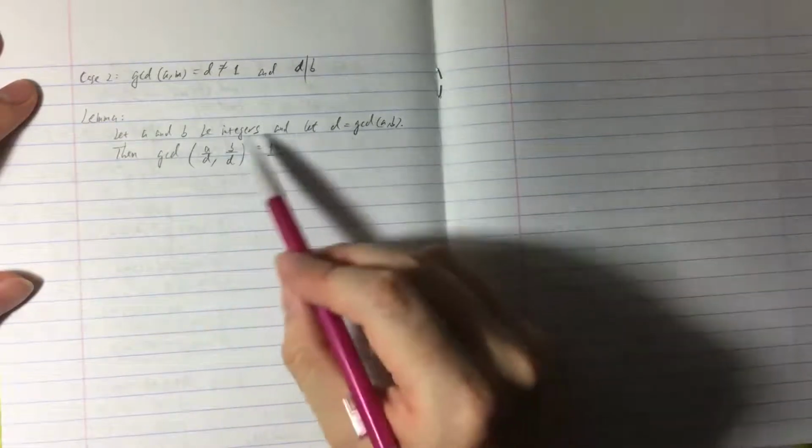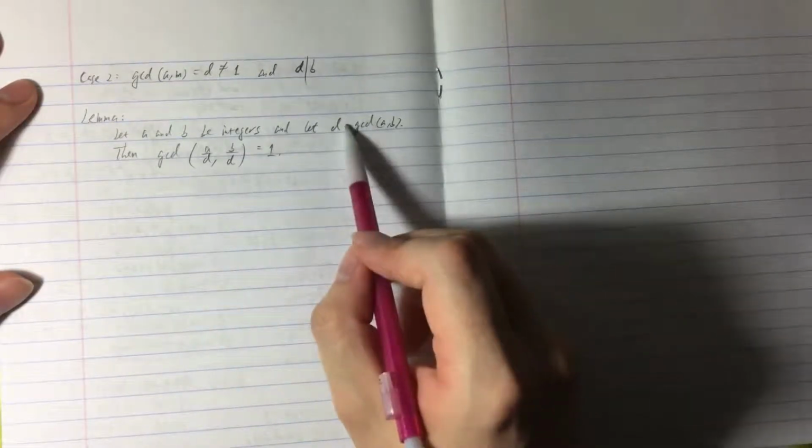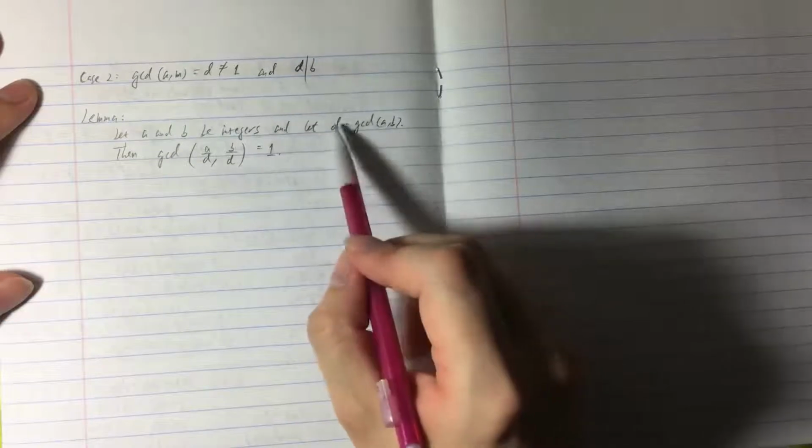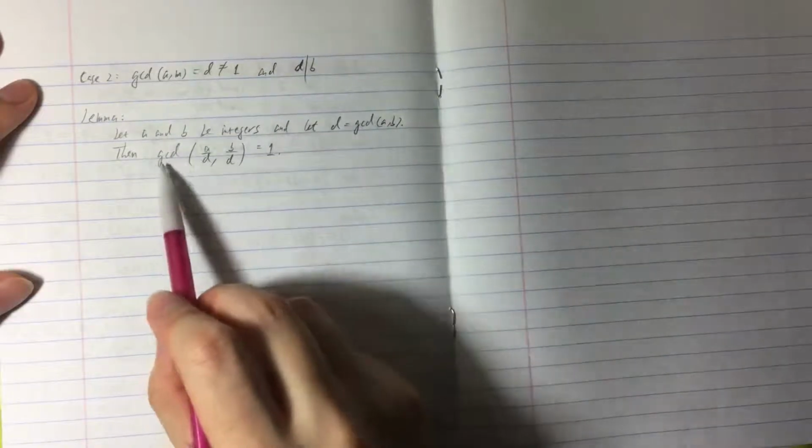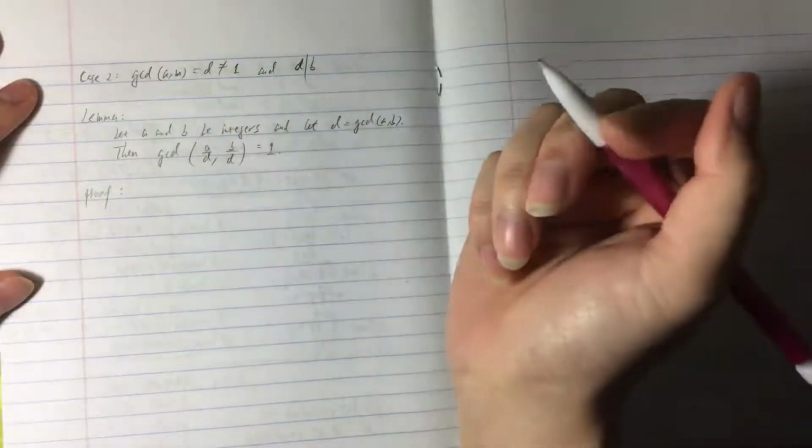This lemma says, if D is the greatest common divisor, I take A divided by D, B divided by D. The greatest common divisor of A over D and B over D must be 1. How do we prove it? Let's prove it. We try to prove that the GCD of A over D and B over D is 1.